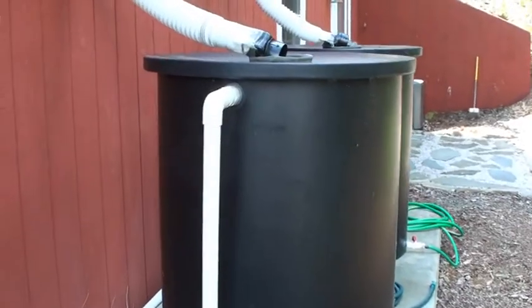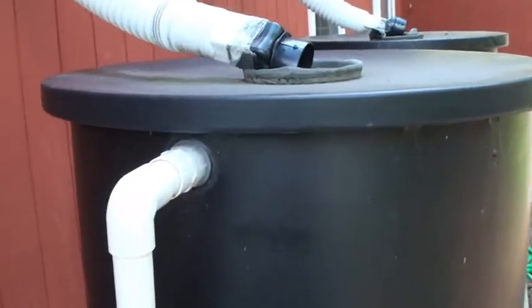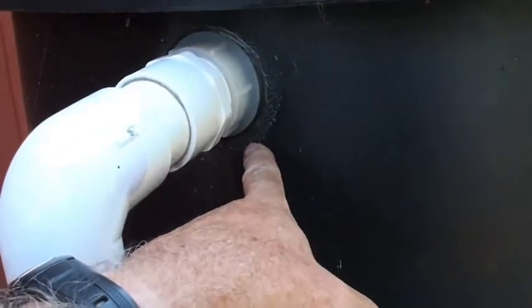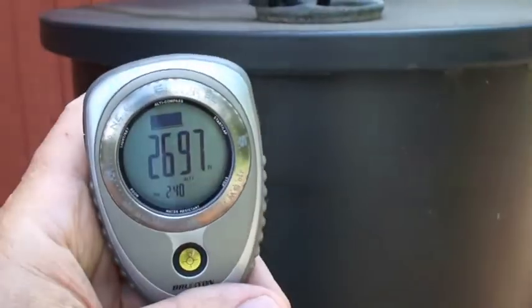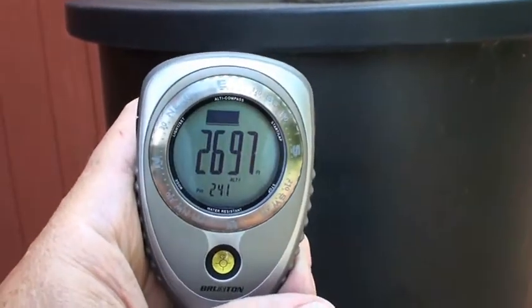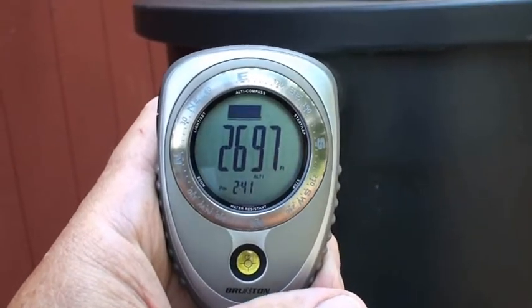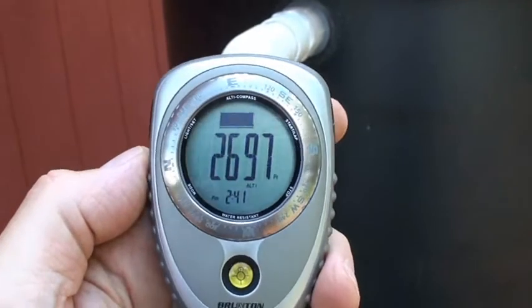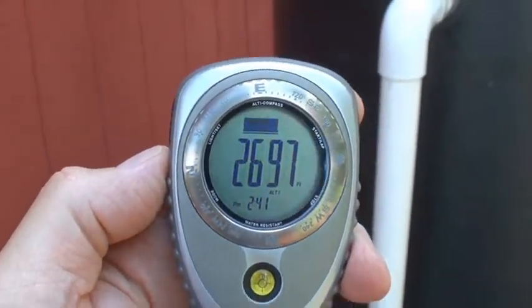Okay, so from the other video, you know that our rain barrel water height is basically right where I'm pointing. I have in front of me my handy dandy trusty altimeter, barometer, compass, chronograph, etc. I've got it in the altimeter mode. An altimeter measures height, altitude actually.